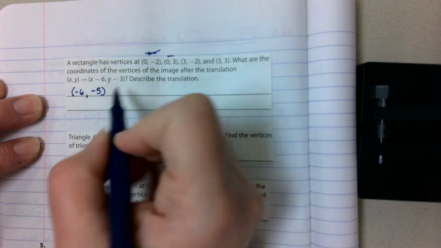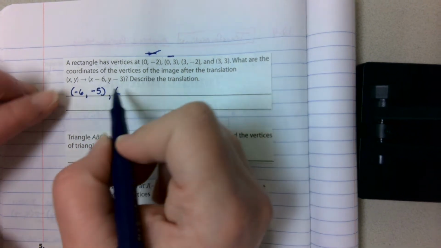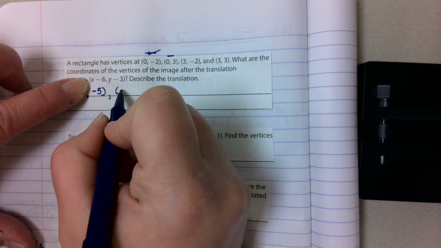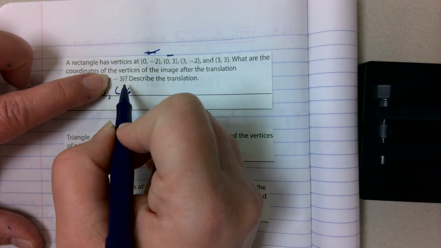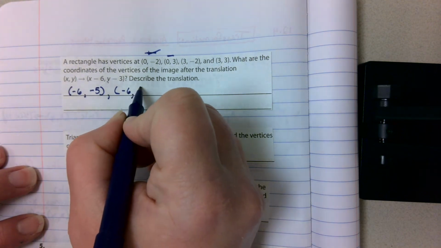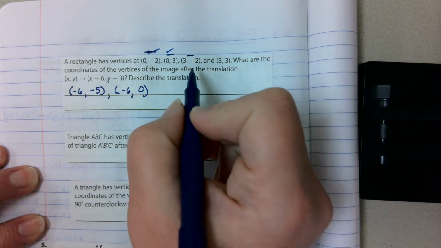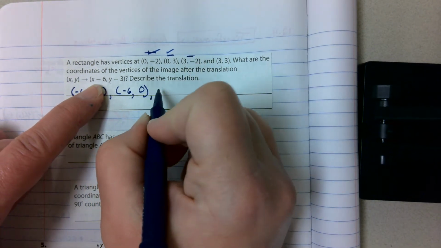Next one, (0, 3). So 0 - 6, the x value - 6, it's going to give me -6 again. And then 3 - 3 gives me 0. So that one's done. The next one, so my x value is 3. I need to subtract 6 from that.